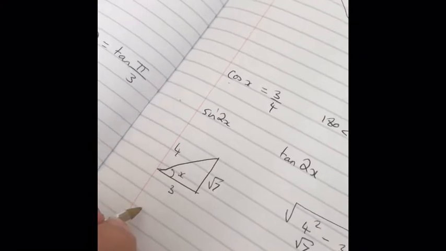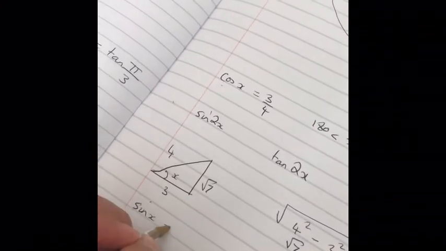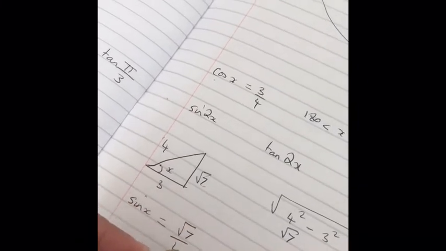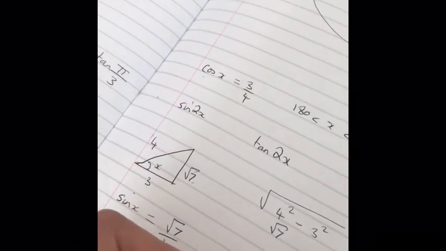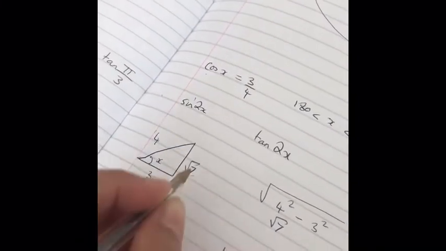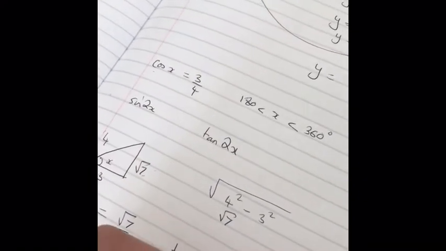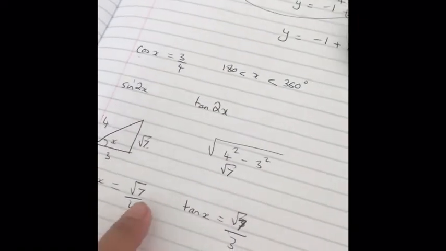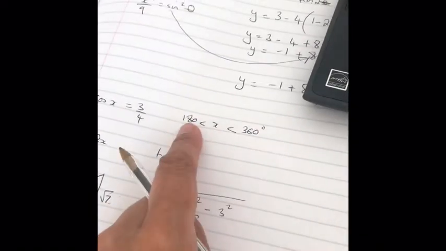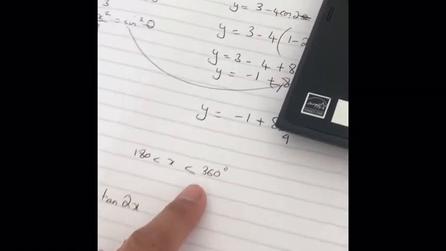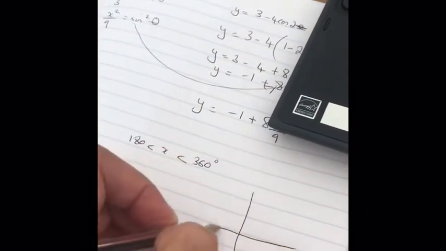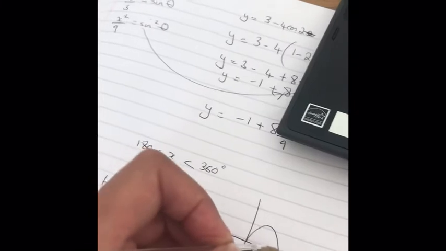And then I have got that sine x is opposite over hypotenuse. And I have got tan x is opposite over adjacent, root 7 over 3. Okay, I need to decide what the signs on these are though, because it has told me that x is between 180 and 360. So I'm just going to draw my sine graph, which looks like that.